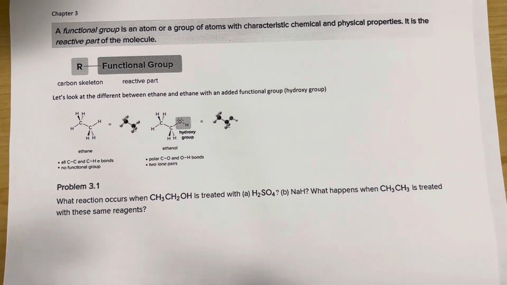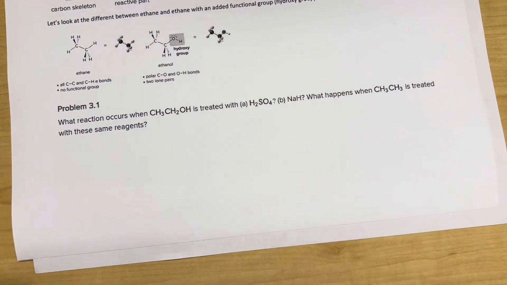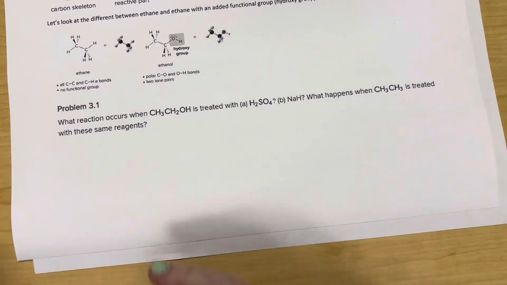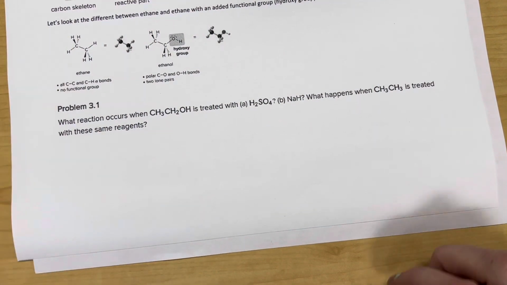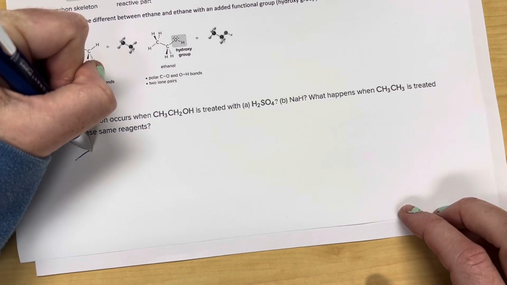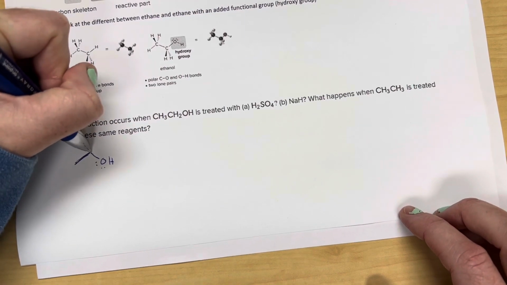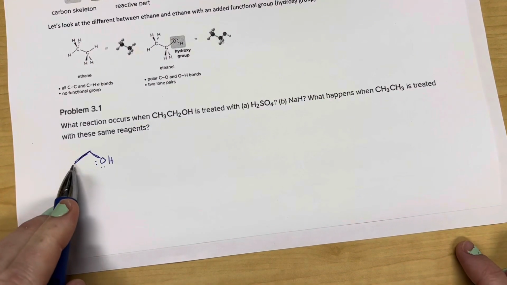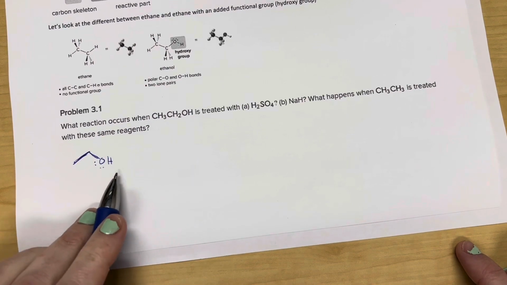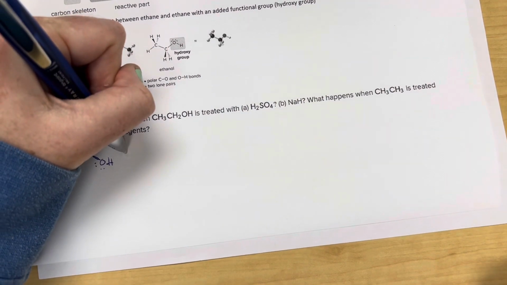In fact, I'm going to do that with a smaller pen, and hopefully you can see it here. Okay, so it says which reaction occurs when ethanol, which I'm going to draw in its stick form, I hope you don't mind. So that's ethanol. It's a CH3 to a CH2 to an OH. Is treated with H2SO4. So let's do A first.